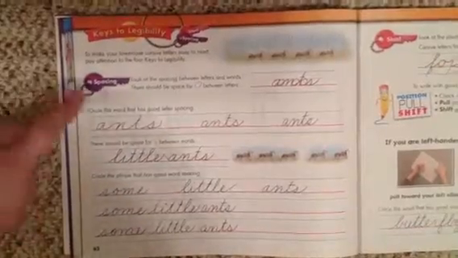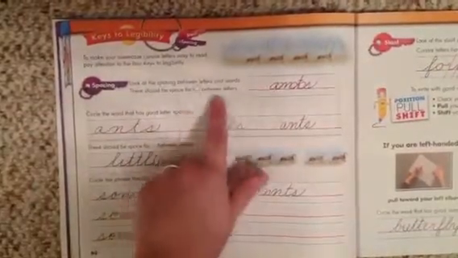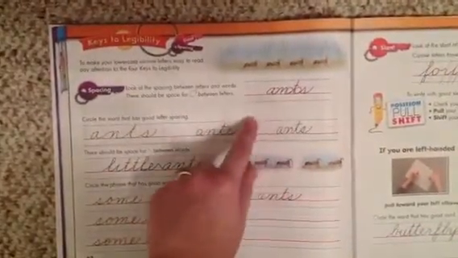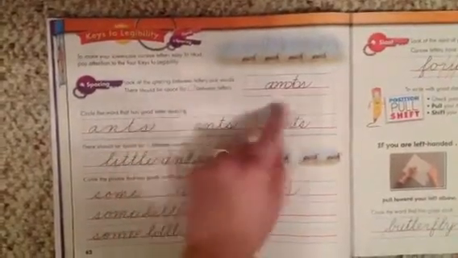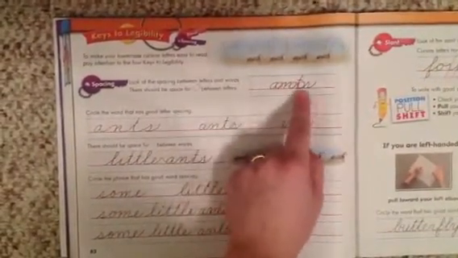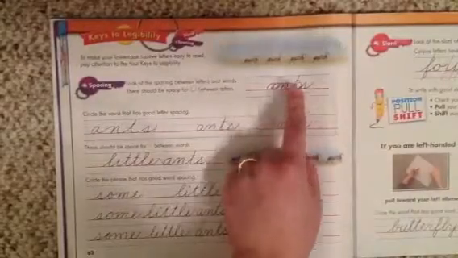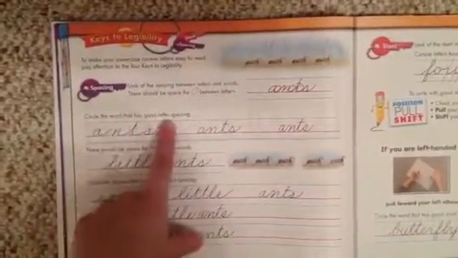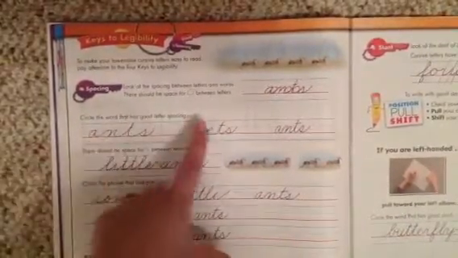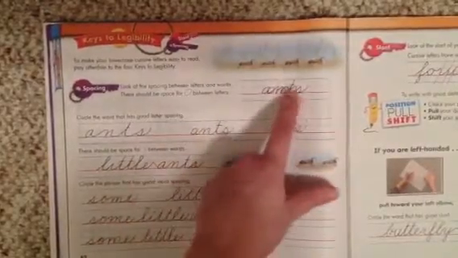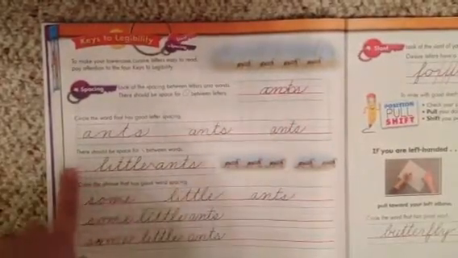The next key we're going to learn about is spacing. So they want you to look at the spacing between the letters because there should be a space for an oval in between those letters. And you'll see on that top line they've drawn those in. They want you to circle the word that has good letter spacing. So which one could you fit those nice ovals into?